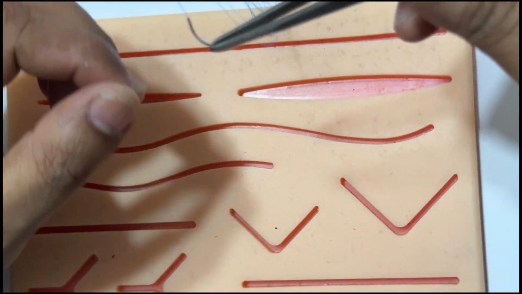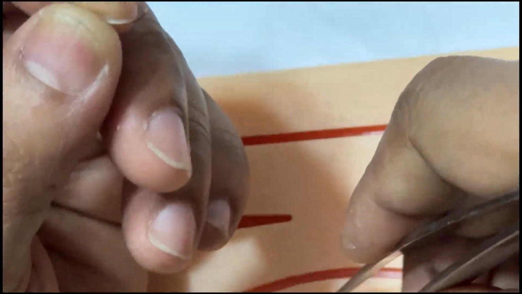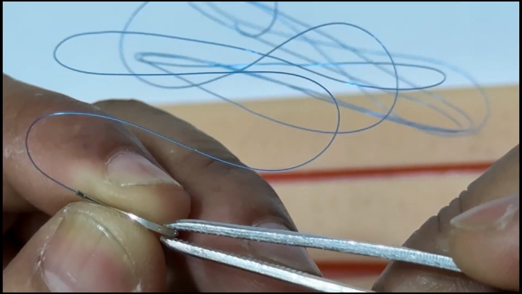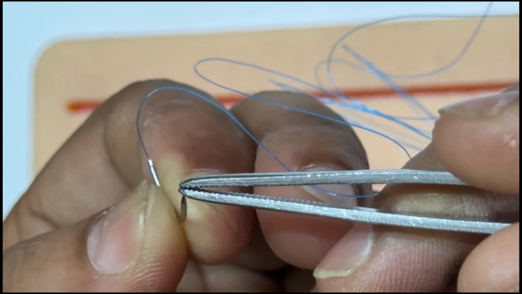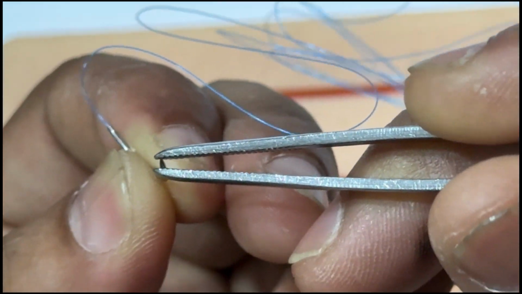So now I'm going to explain you about the anatomy of the needle. Look here, we have one needle. Understood the point? Now when you talk about this needle, I hope you can see the tapered or the sharp portion. This is called the tip of the needle, or you can say the point of the needle.